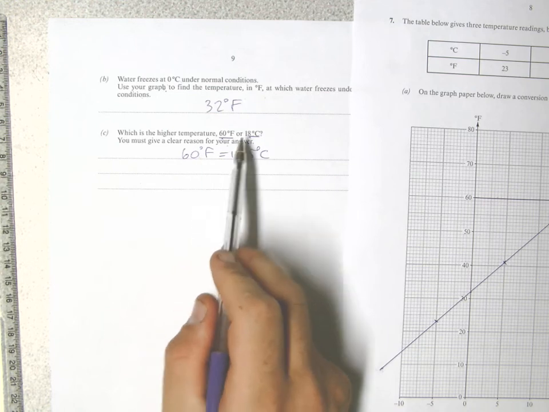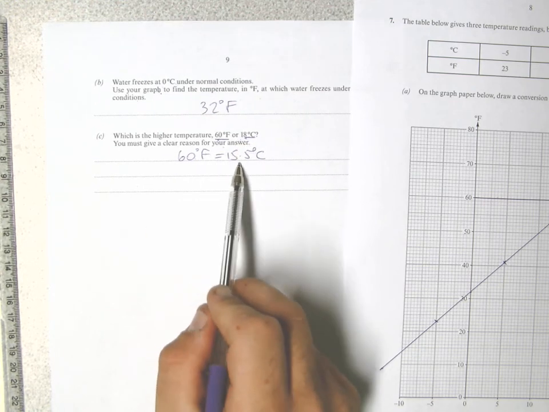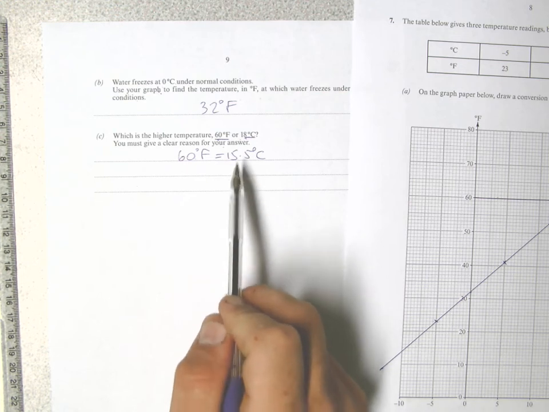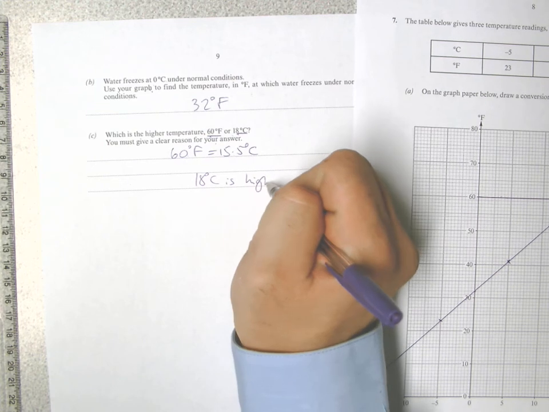Obviously 60 degrees Fahrenheit then is less than 18, isn't it? It's 15.5, so 18 degrees Celsius is the highest.